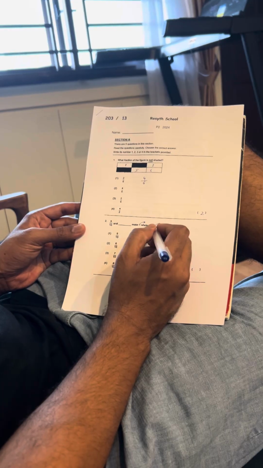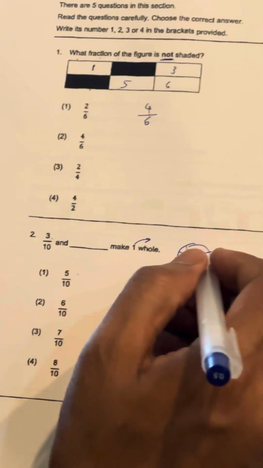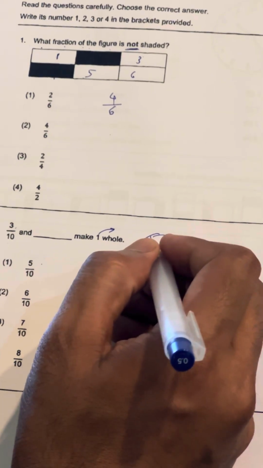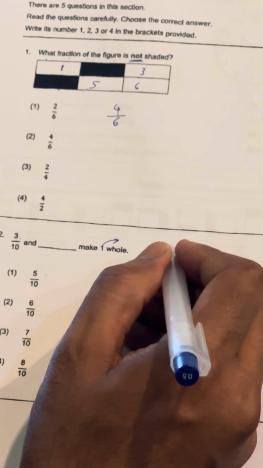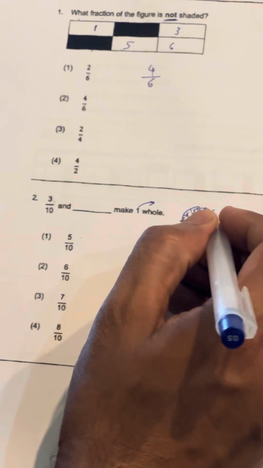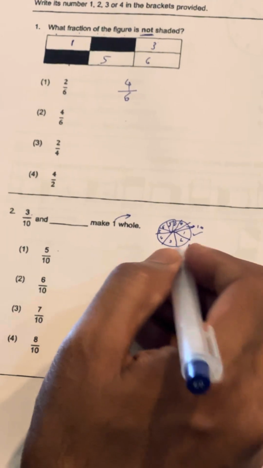3 by 10 and something make one whole. Remember what we discussed. One whole means, let's say if you have one pizza, it is divided into 10 parts. 1, 2, 3, 4, 5, 6, 7, 8, 9 and 10. Okay, so you have 3 of these parts. Let's say you have this part and this part. So this is 3 by 10.